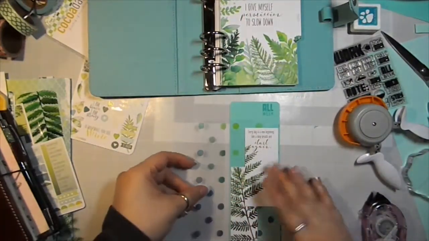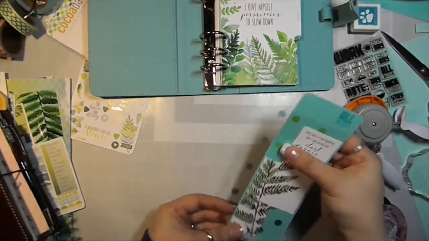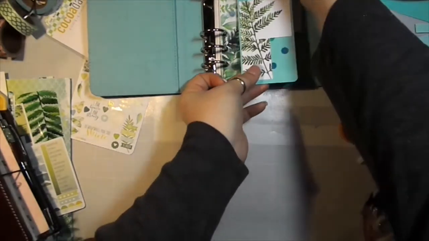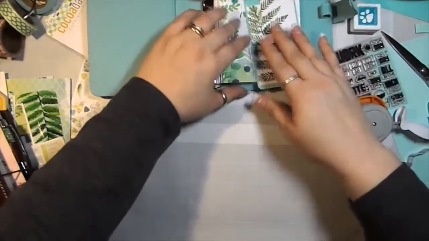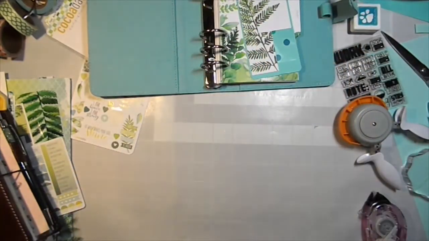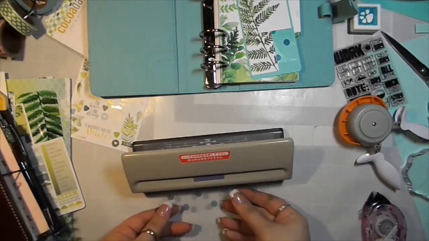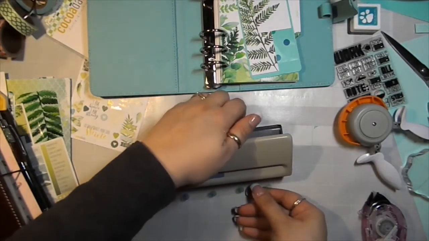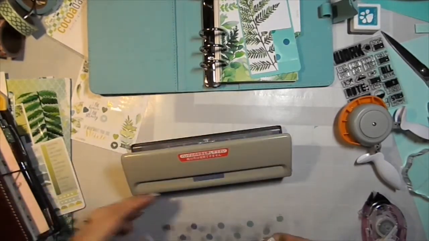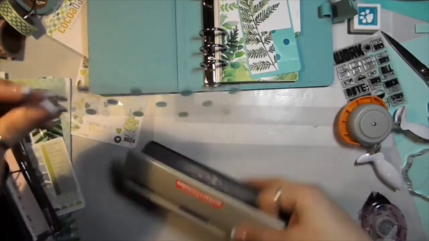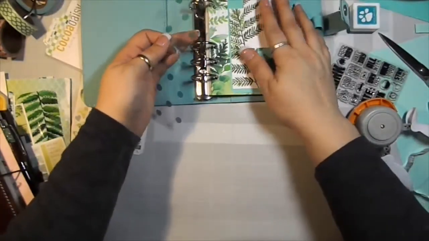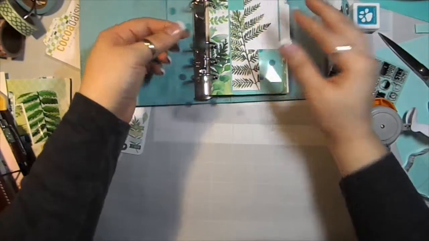And then what I'm going to do is take this other piece of acetate and stick it on the back, like that. I'm going to punch my holes in it first, because I'm not too sure. Yeah, that's perfect. Okay. So I punch my holes in it so that I know where my holes go. And then I'm going to put this bookmark here so that I can see where it's supposed to go.